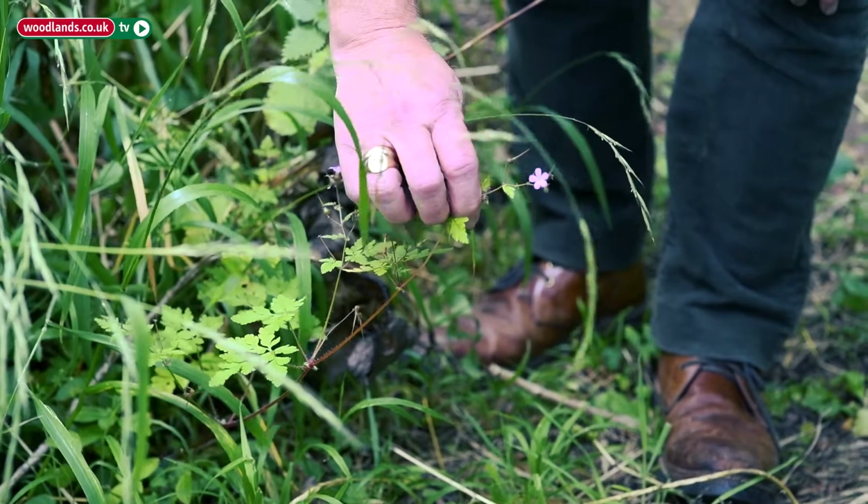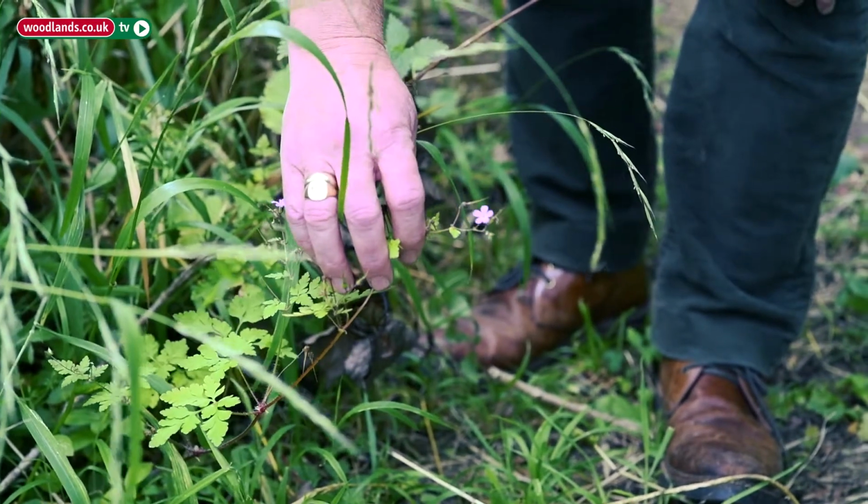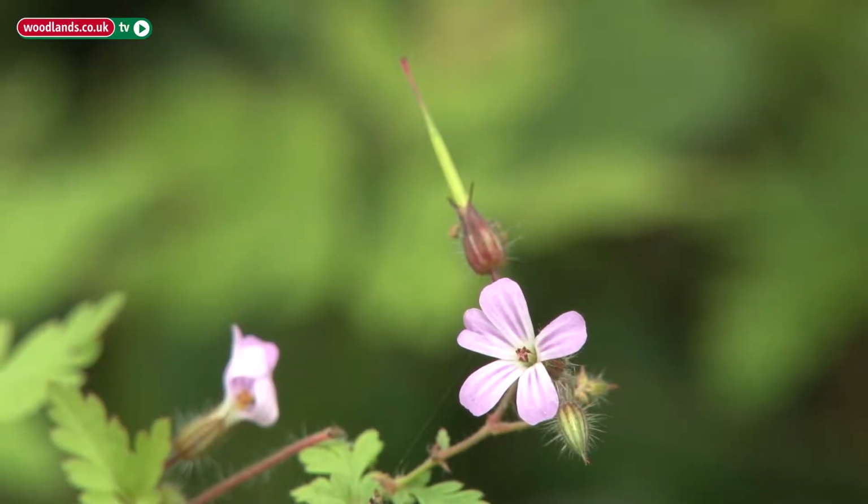Okay, so this is herb Robert. This is another indicator species of ancient woodland. Very delicate little pink flower, and has these long seed pods. A member of the cranesbill family, I think.